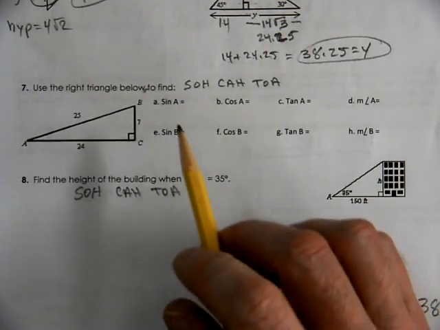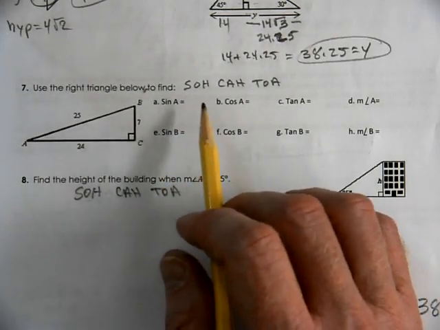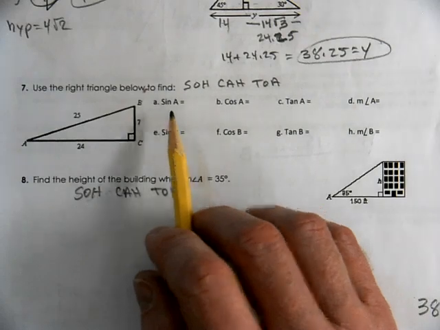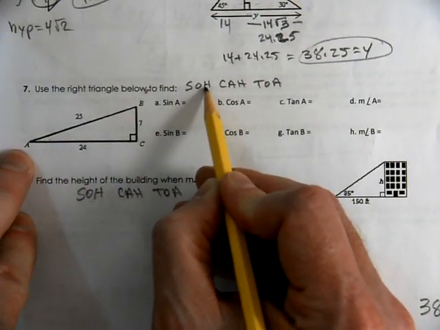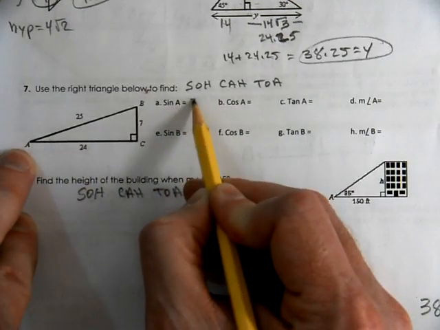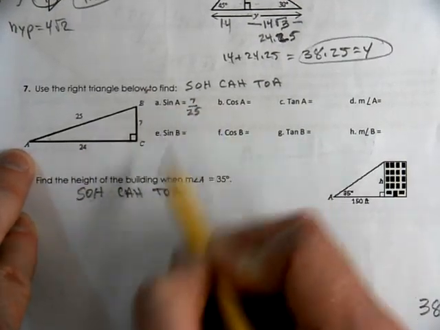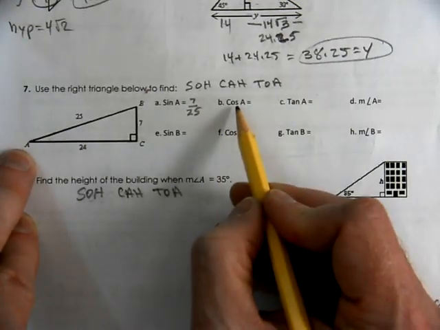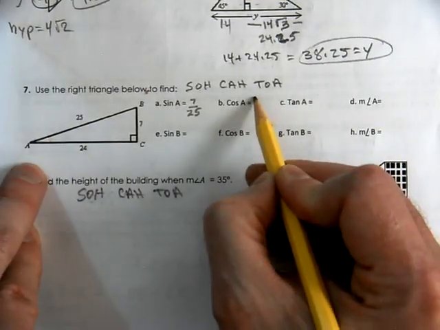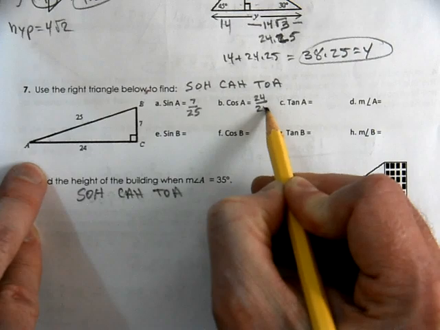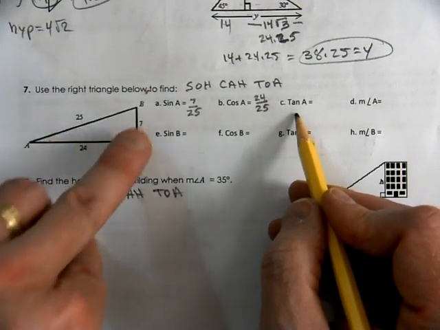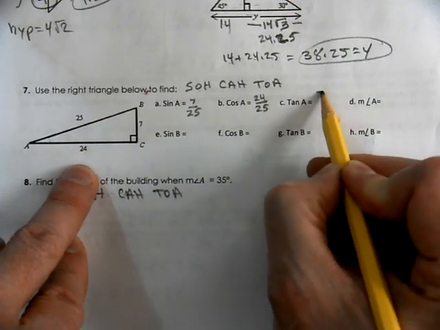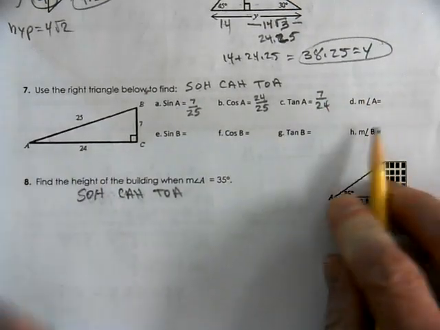We have a right triangle. We could talk about SOHCAHTOA. Sine A, that means we're going from the A's point of view. Sine is opposite over hypotenuse, so that's 7/25. Can't be reduced. Cosine is adjacent over hypotenuse, 24/25. And the tangent of A is opposite over adjacent, which is 7/24.